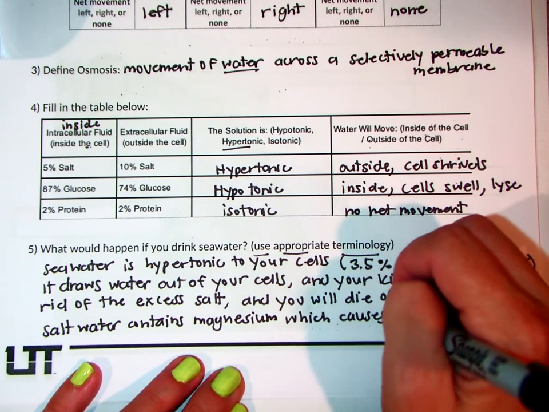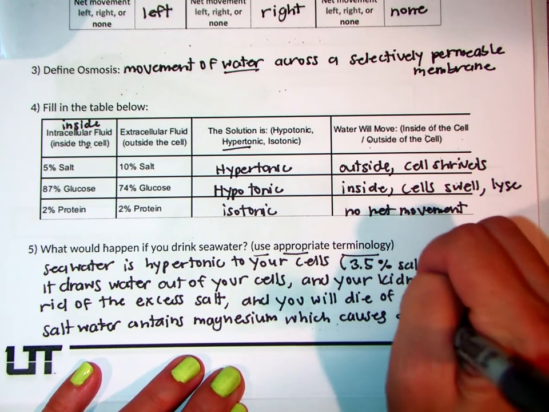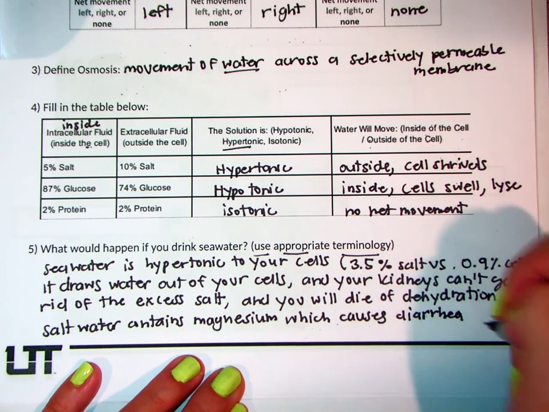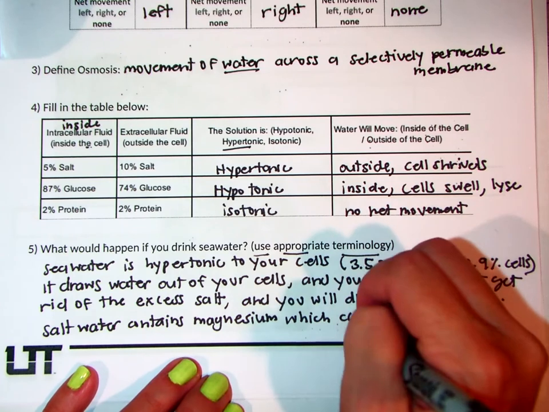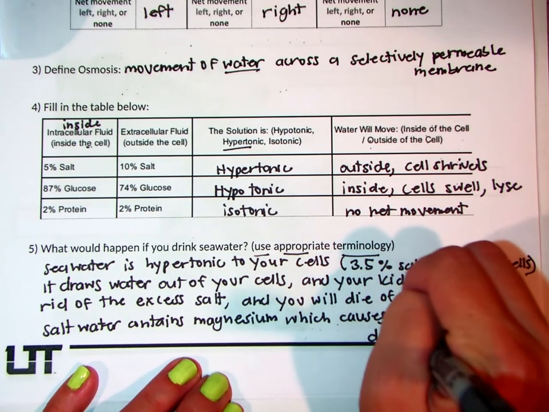See if I can spell diarrhea right. It's a hard word for me. There we go. Which will cause dehydration.